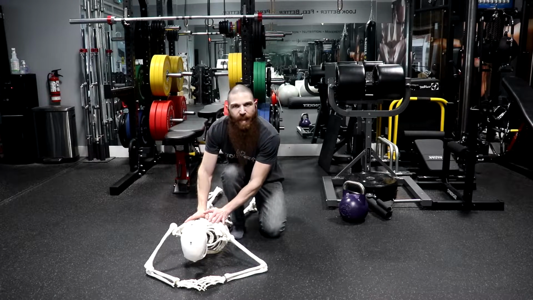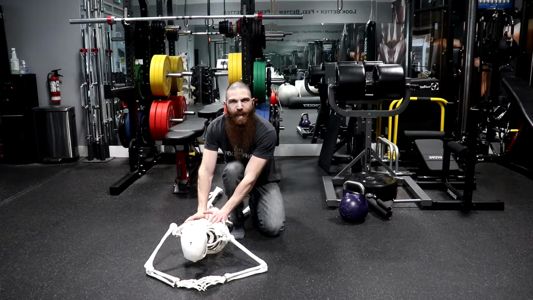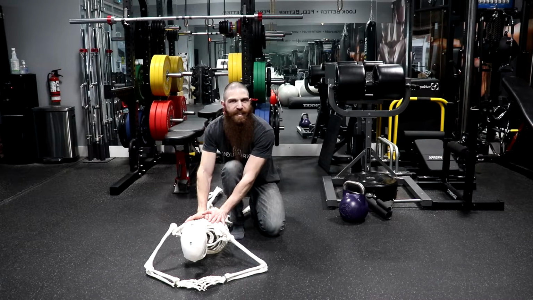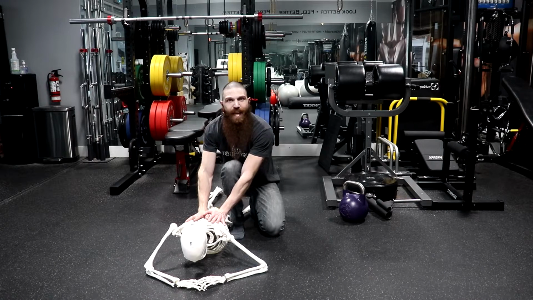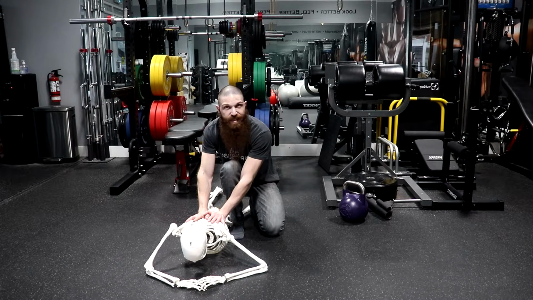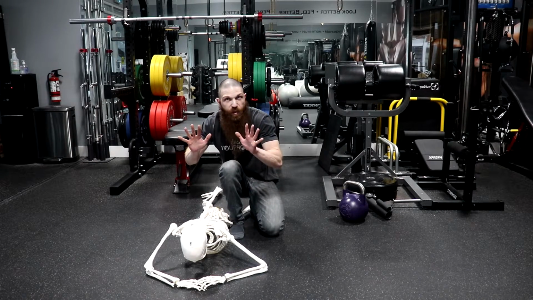So when they inhale, we're going to press down, and then they are going to exhale. And when they exhale, they want to resist the ribs going down toward the floor. And then once they finish exhaling, we're going to do a recoil. What a recoil is, you are going to quickly just lift your hands off.